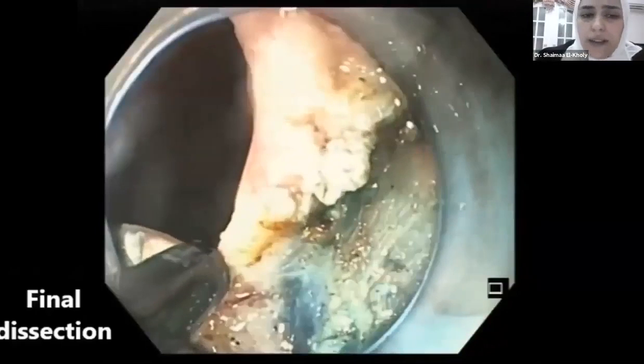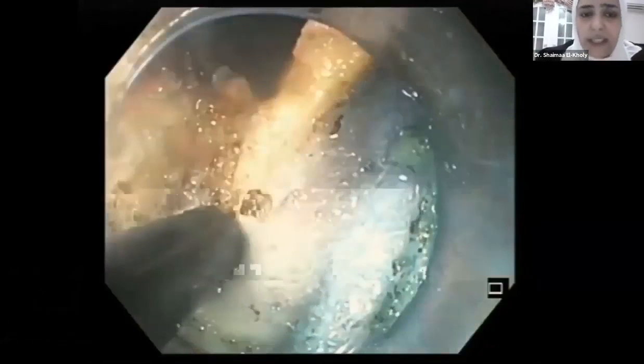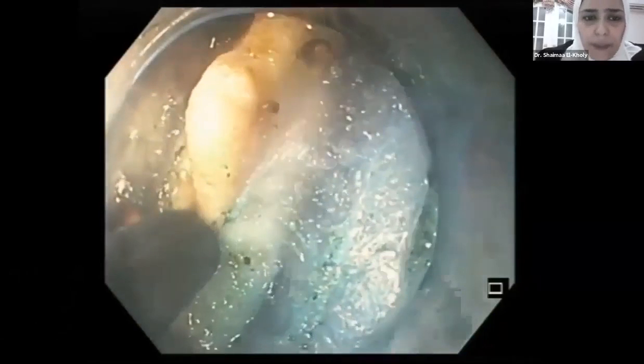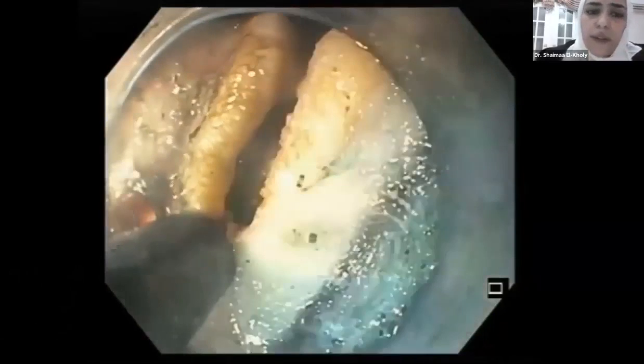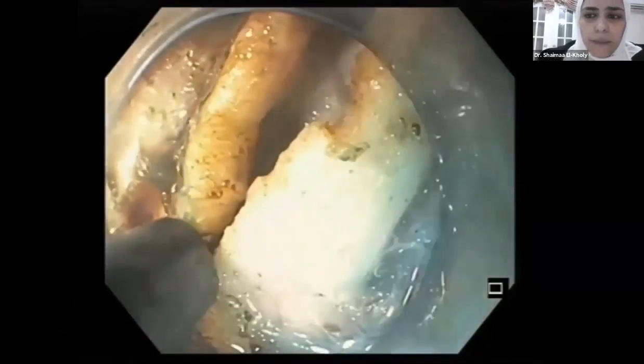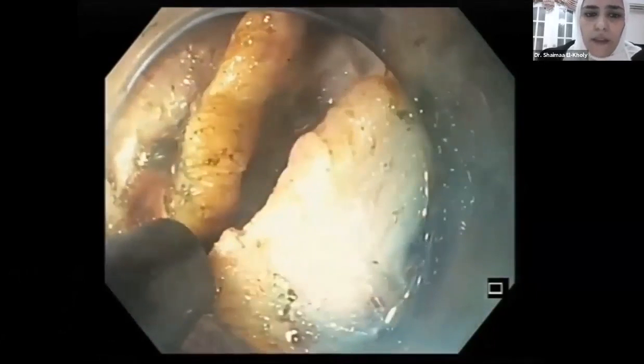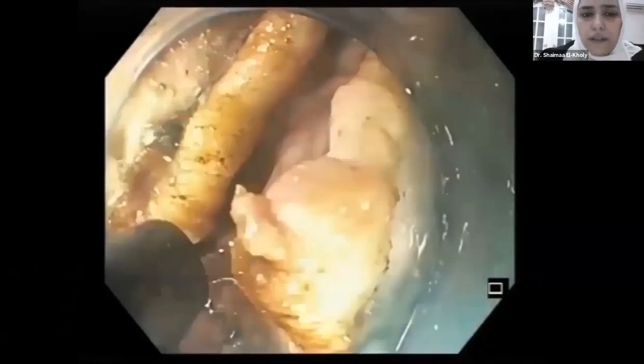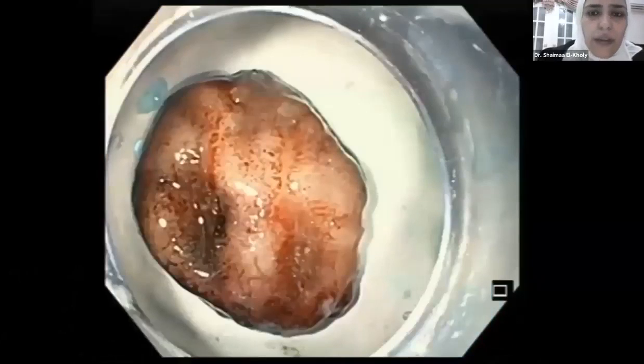Here we shift to the IT knife. This IT knife has an insulated tip knife. So we dissect with the shaft of the knife. As you can see here, that we are separating the lesion. And here is our final cut. So here's our lesion.